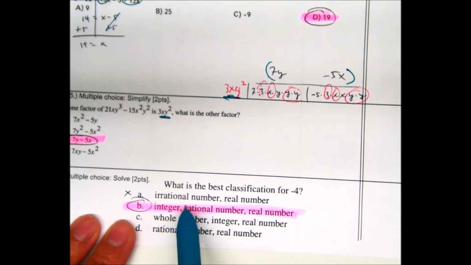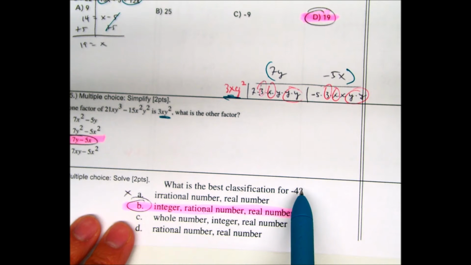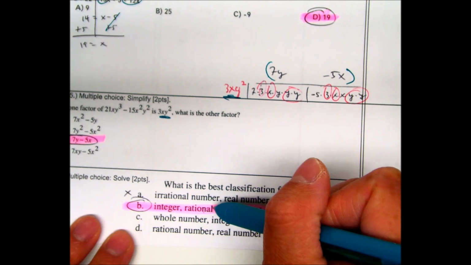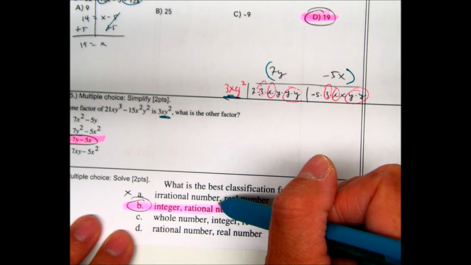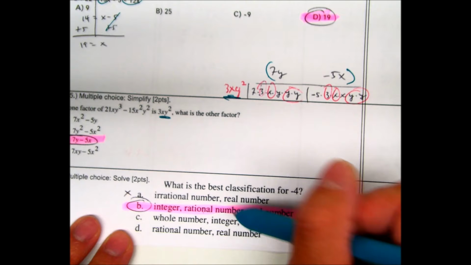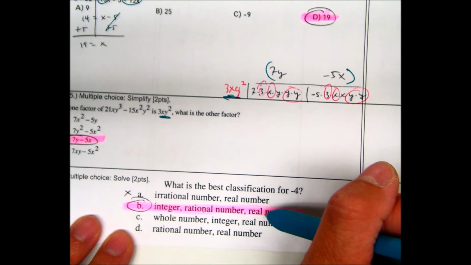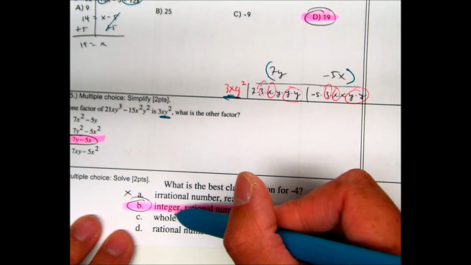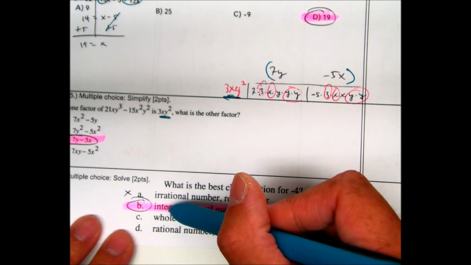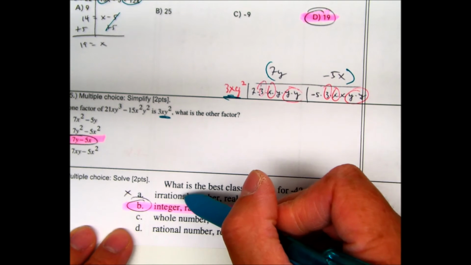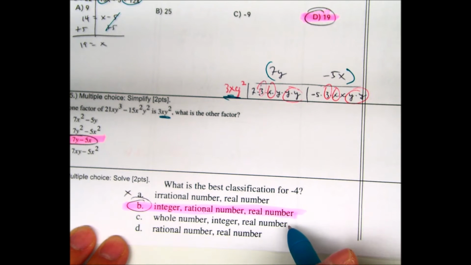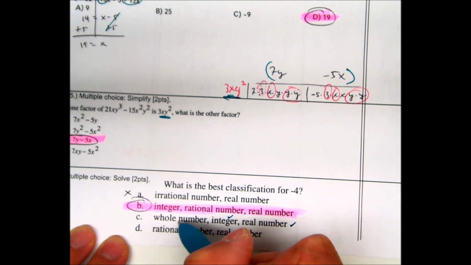Question 6, what is the best classification for negative 4? Well, it's a rational number. That's the biggest family. And then it's also a real number. And also it's an integer. Integer refers to the negatives. Right? There's positive and negative numbers. Those are the integers. It's not irrational because there's no decimals. It's a real number and an integer, but it's not a whole number.